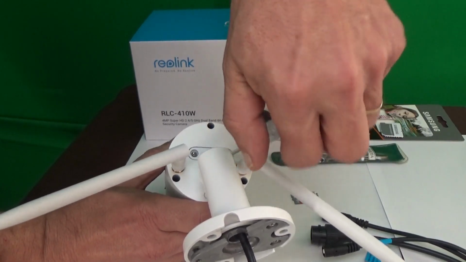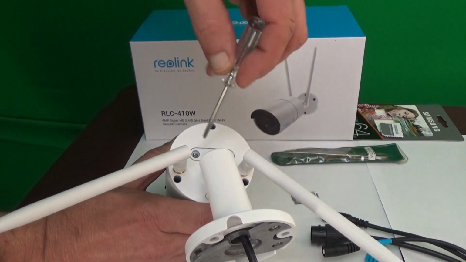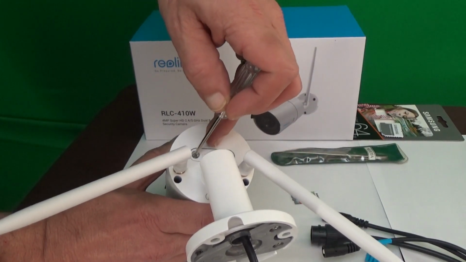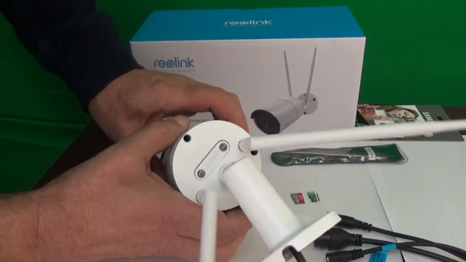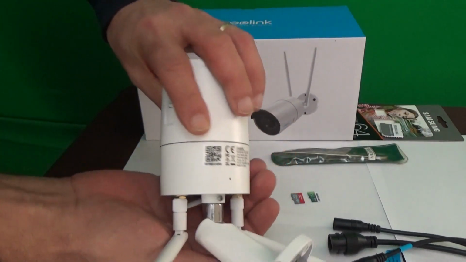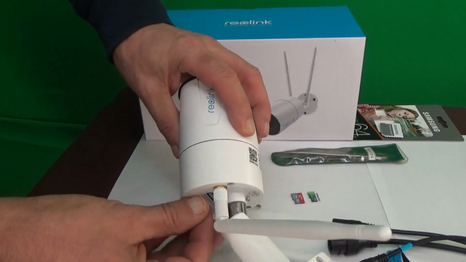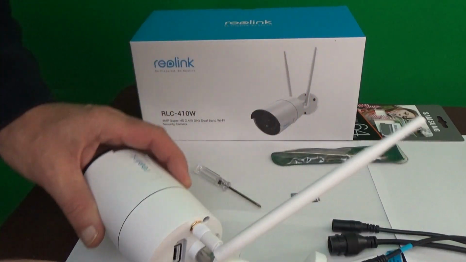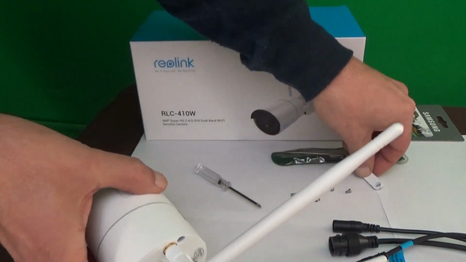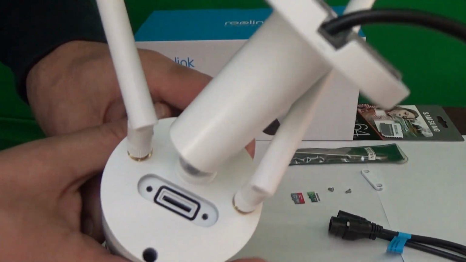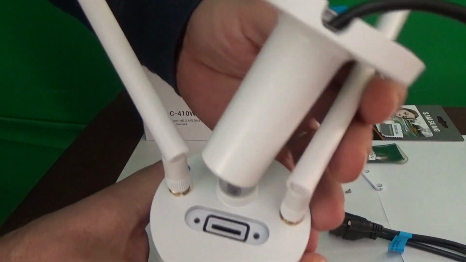So we take this out, we open here that little compartment that's screwed in. Gotta make sure we don't lose a screw. As you can see, the SD card is in here.